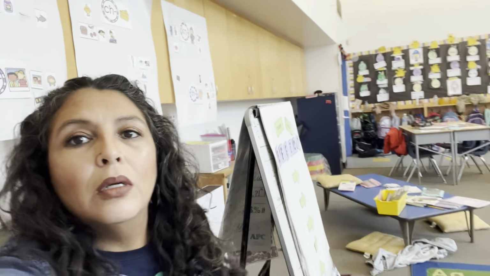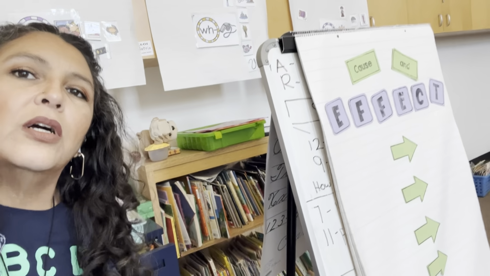I made my chart. Let me show you my chart. There's my chart for cause and effect. We've talked about cause and effect before. It's not really something we cover in first grade right now, but the more they know, the better.